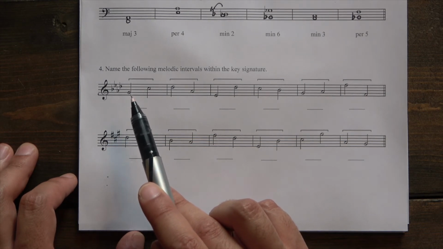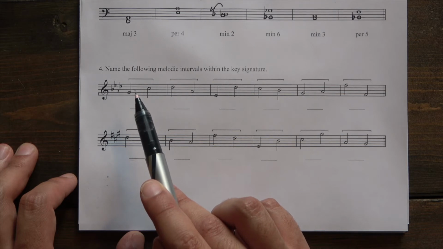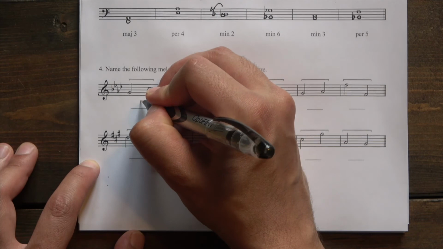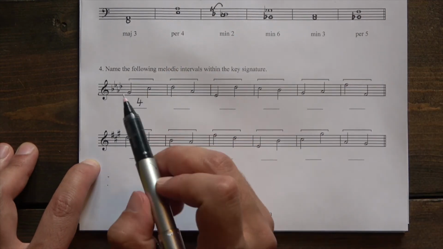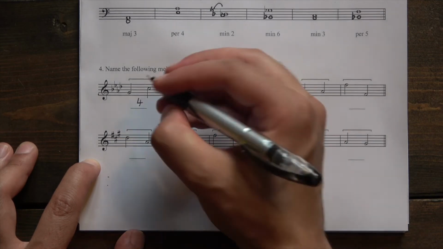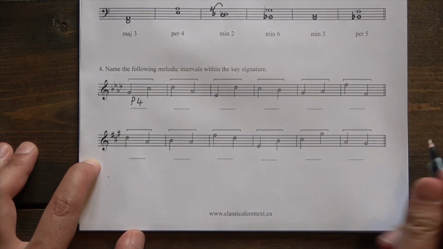So let's calculate the distance first. G, 2, 3, 4. C is 4 notes away from G, so it's a 4th. Is C the 4th note of a G major scale? Yes, it is, so it's a perfect 4th. This one.